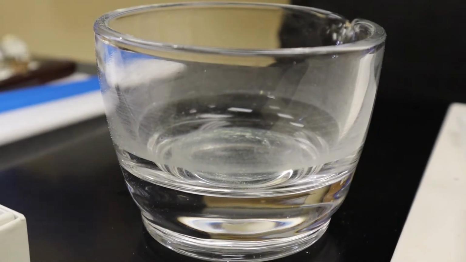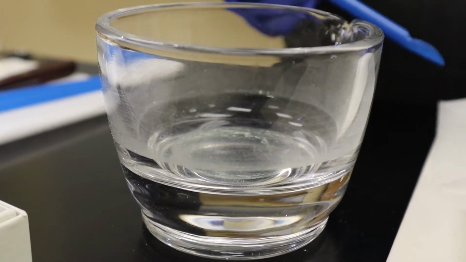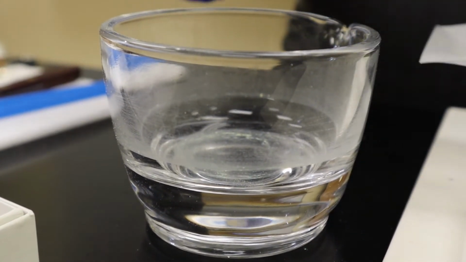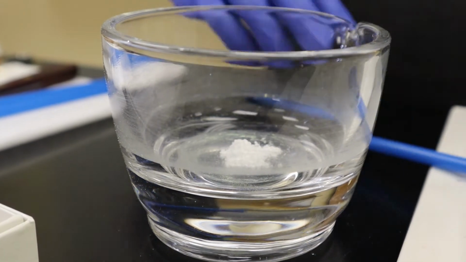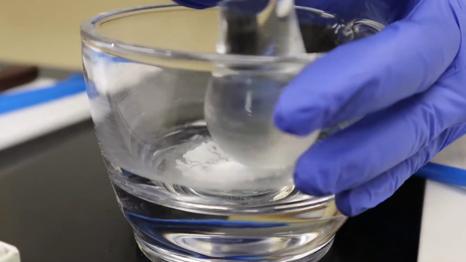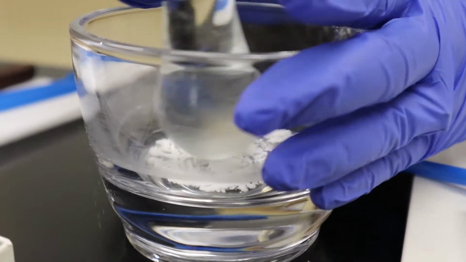So now that I have all of my ingredients weighed out, I'm going to combine them together using geometric dilution with trituration. Now I'm going to add in a little bit of my lactose first in order to fill in any cracks or crevices that may be present inside of my glass mortar.